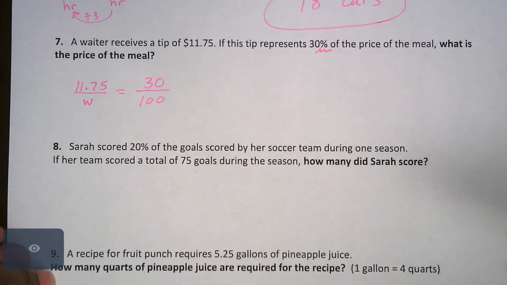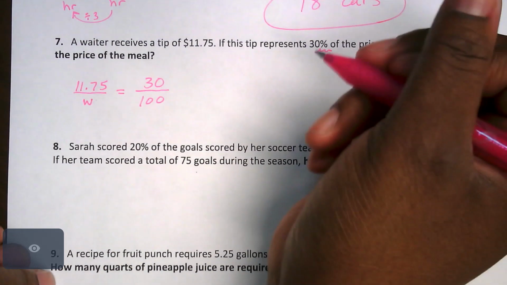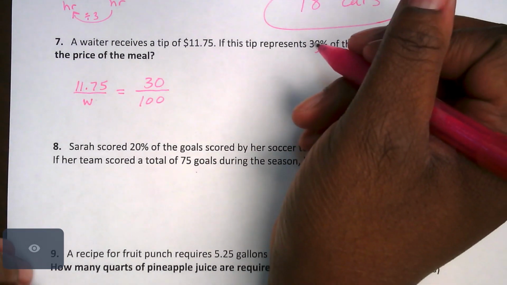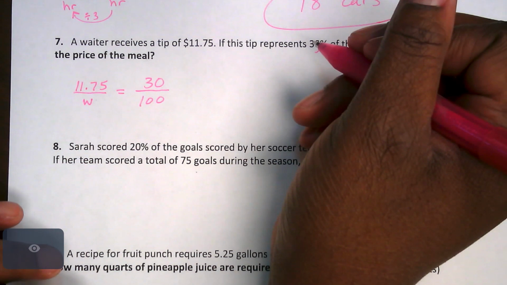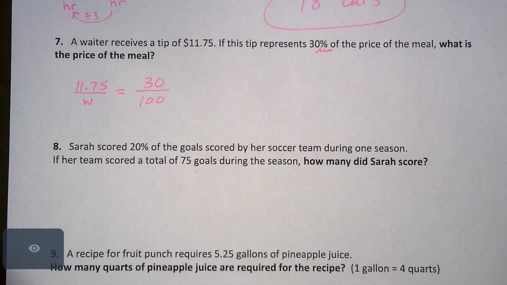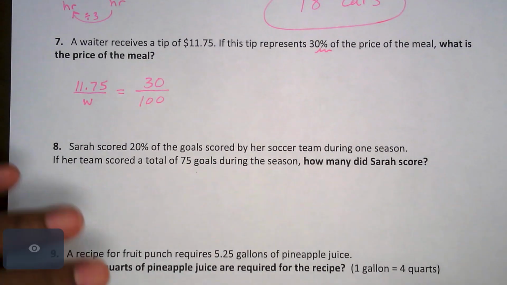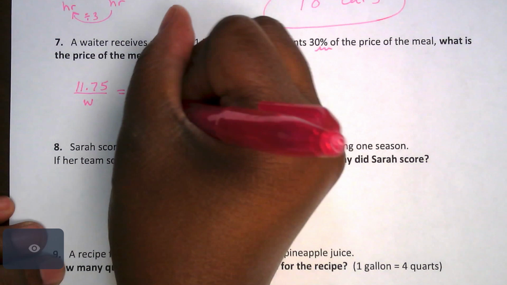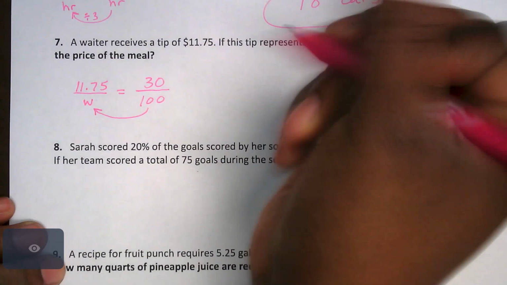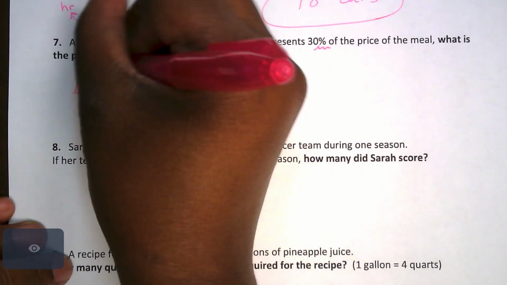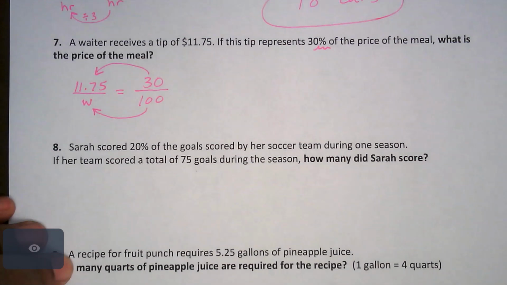So you can use a T, you can use a W, it doesn't matter. Or you can use P for the price of the meal. And I am going to go ahead and have to work this problem out using a calculator, and that's a-okay. So first I'm going to point in the direction of what I do not know and point my second arrow in the same direction.